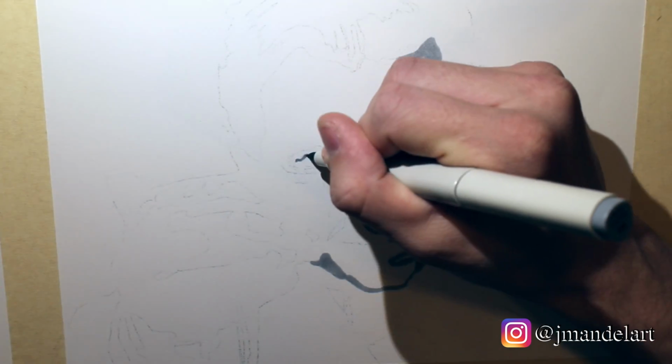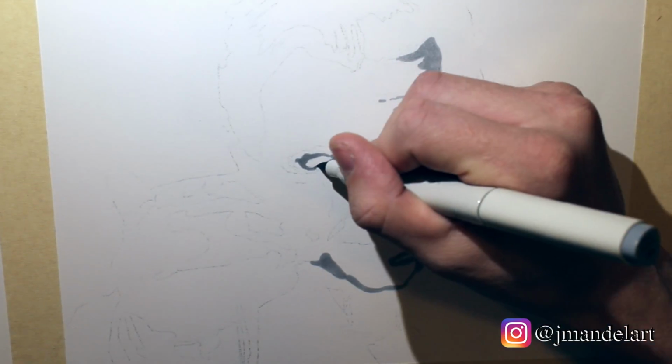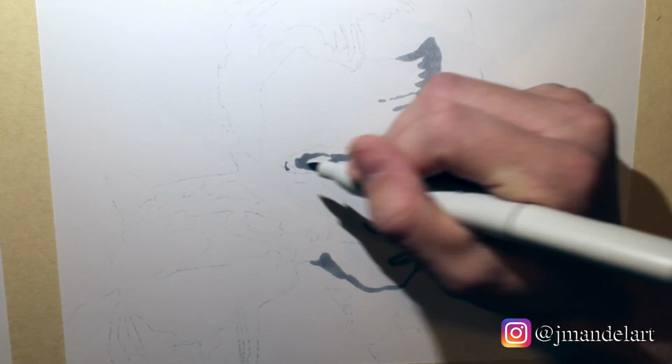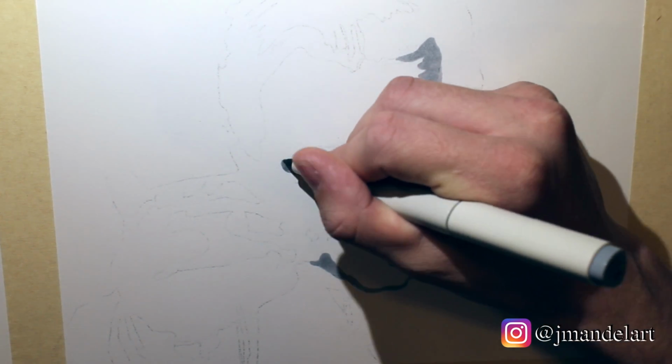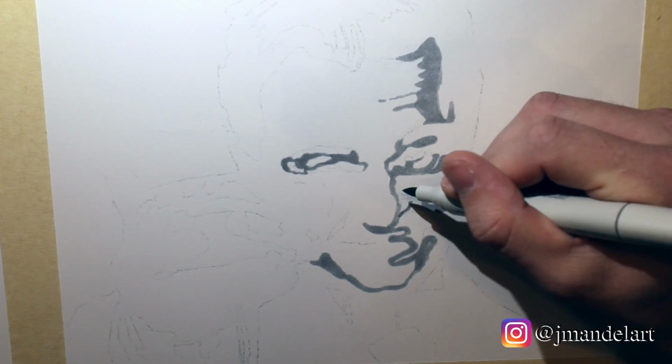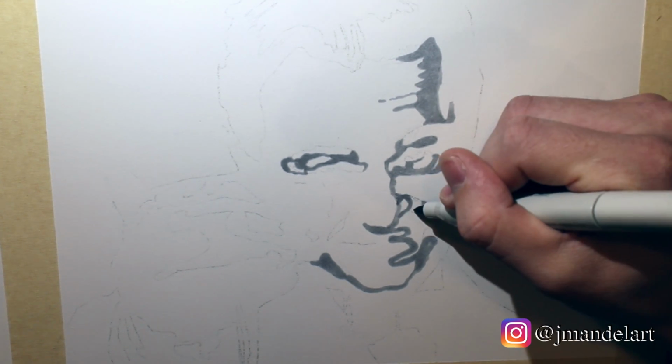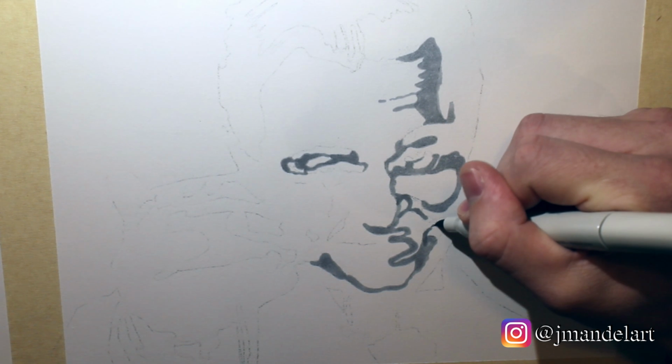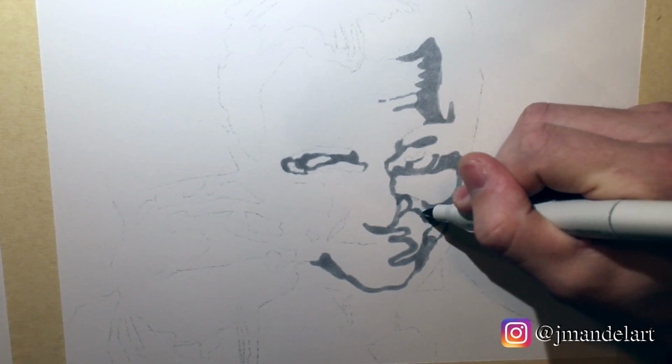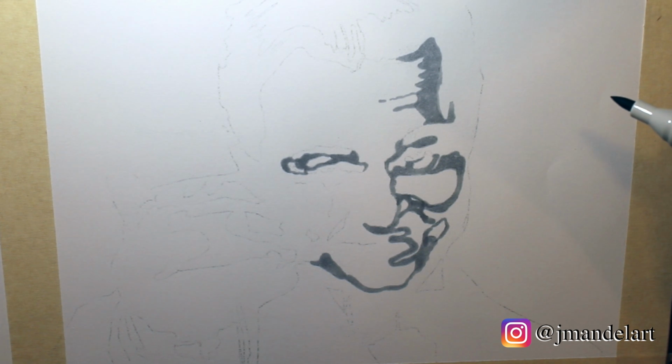So as you can see, the majority of the tones on the right side of the face are done, and just like the Indiana Jones video I previously did, you can see that I will be doing three main tones, a light, a mid, and a dark tone that represent the various highlights and shadows that would normally be hitting the face.